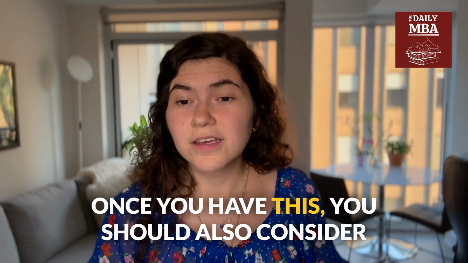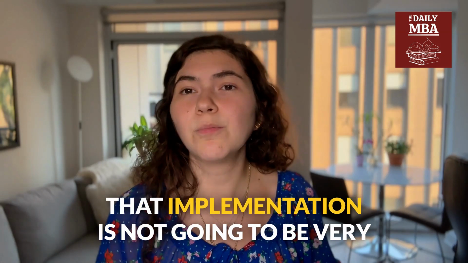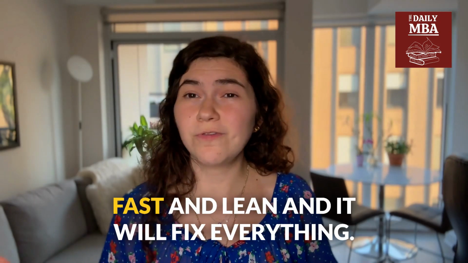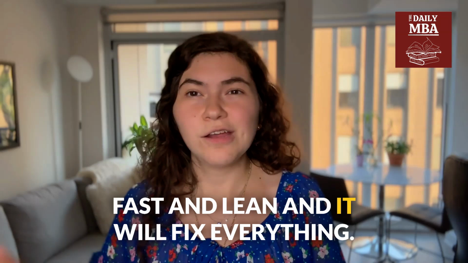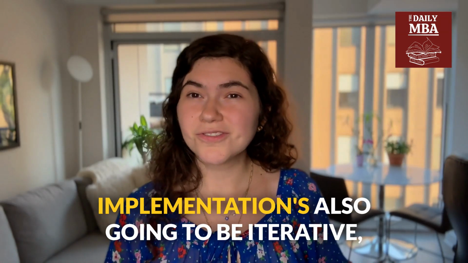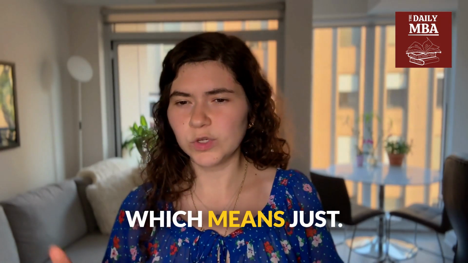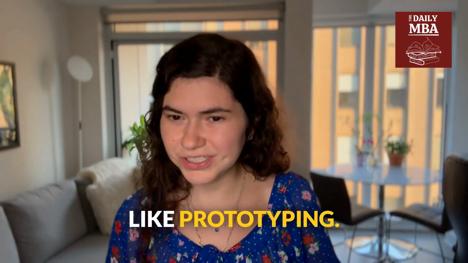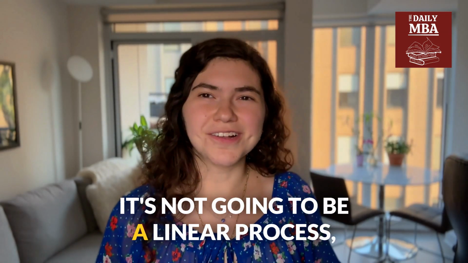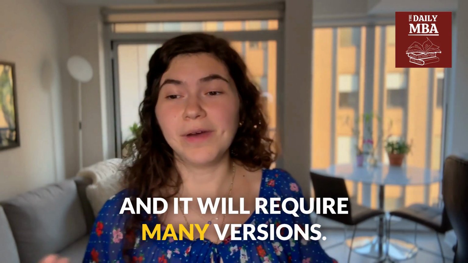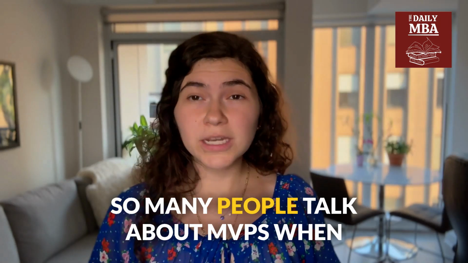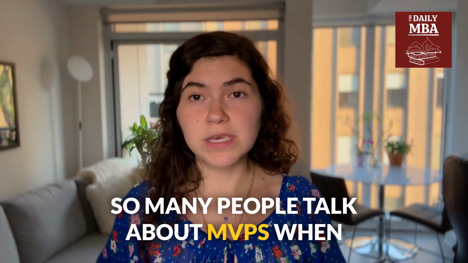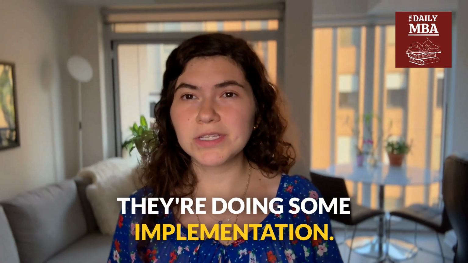Once you have this, you should also consider that implementation is not going to be fast and lean and fix everything. Implementation is also going to be iterative, which means just like research, just like ideation, just like prototyping, it's not going to be a linear process and it will require many versions. Many people talk about MVPs when they're doing some implementation.